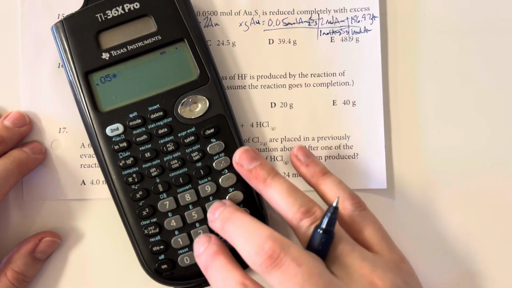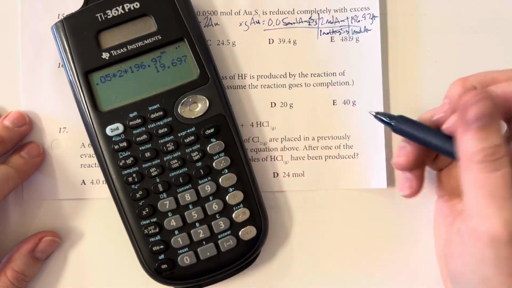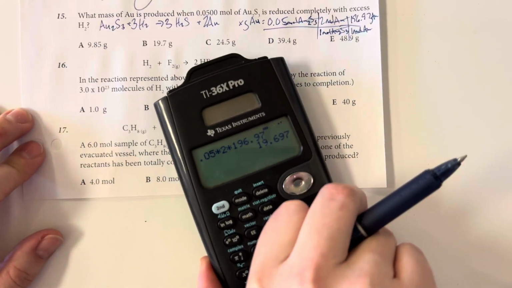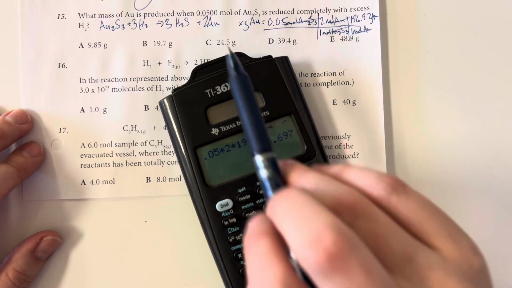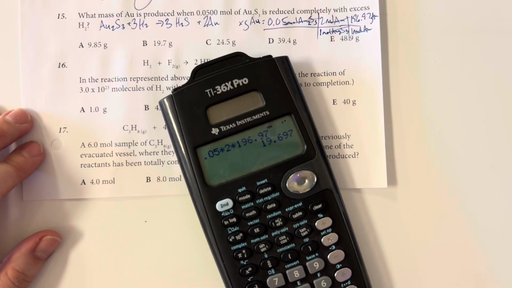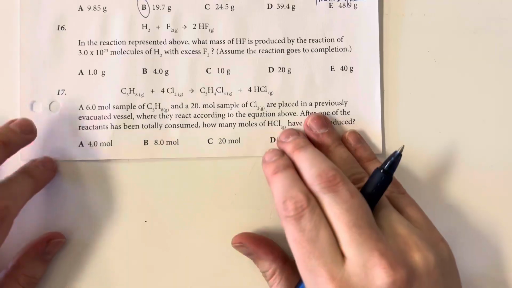Okay, so 0.05 times 2 times 196.97 gives me 19.697, and then I get 3 sig figs, so rounding up, that gives me 19.7 as my mass.